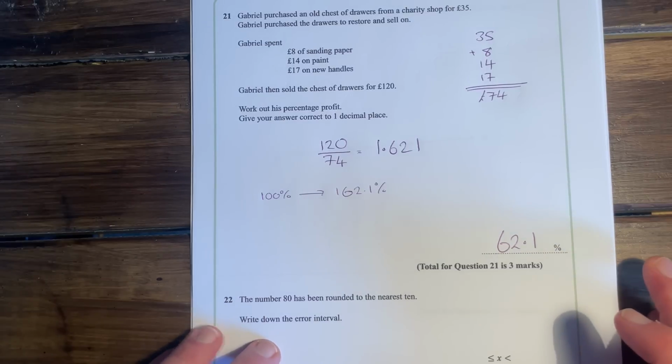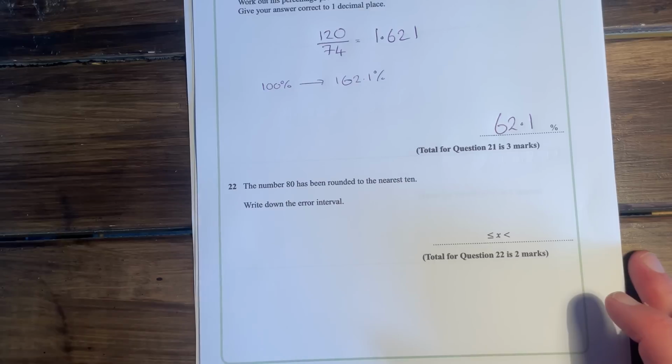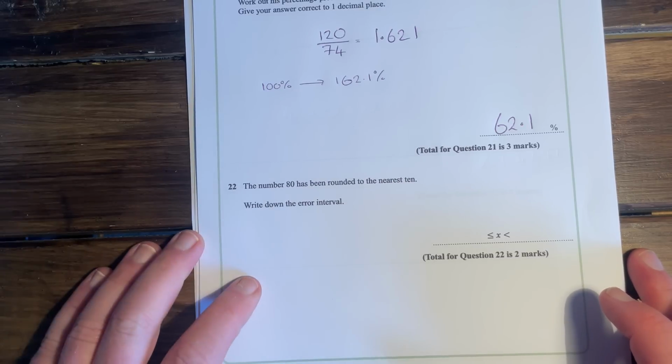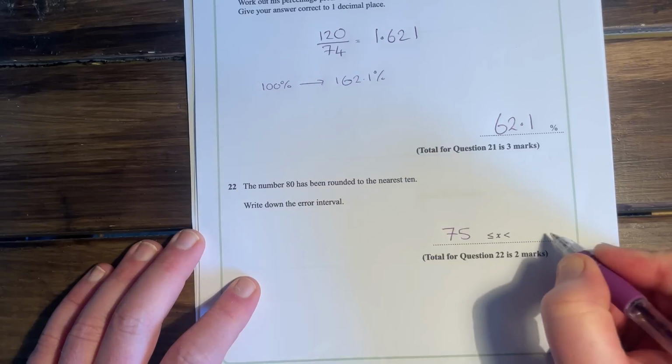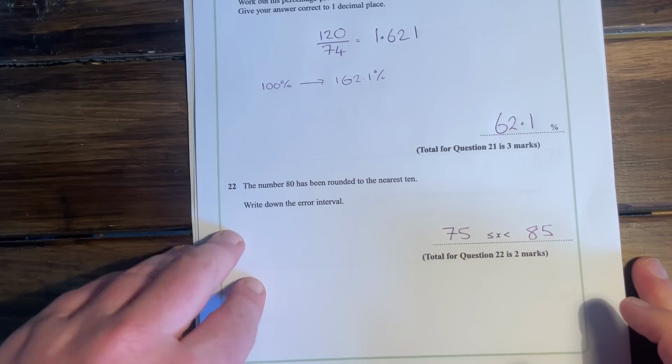62.1% profit. Number 22, the number 80 has been rounded to the nearest 10. Write down the error interval. Well, that would be 75 and 85.